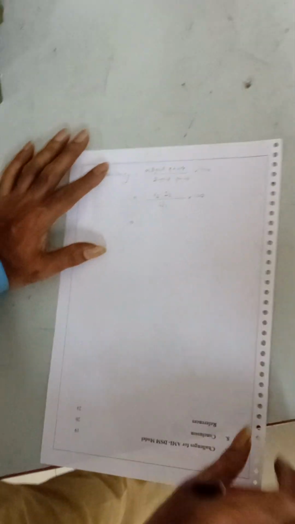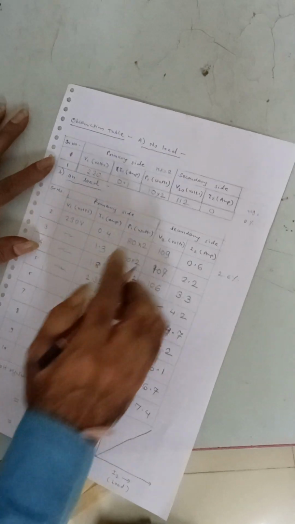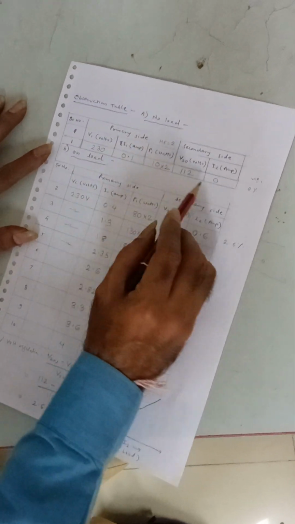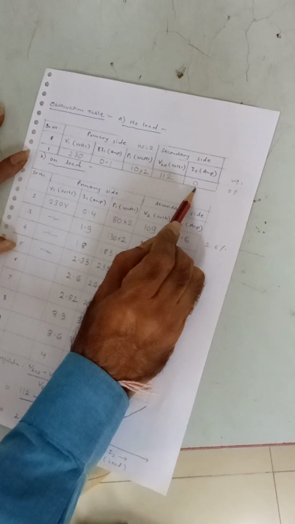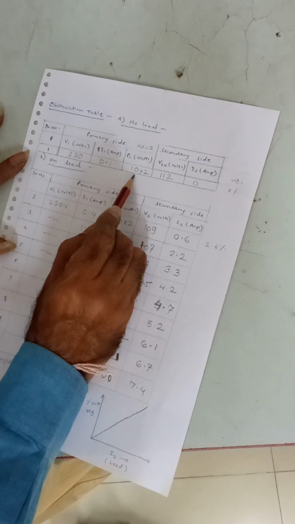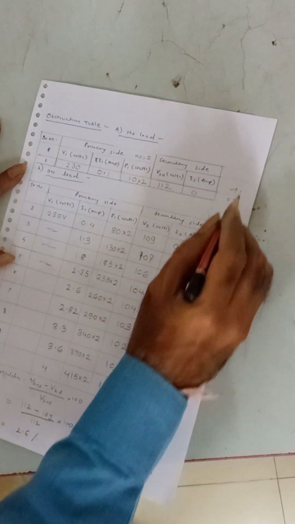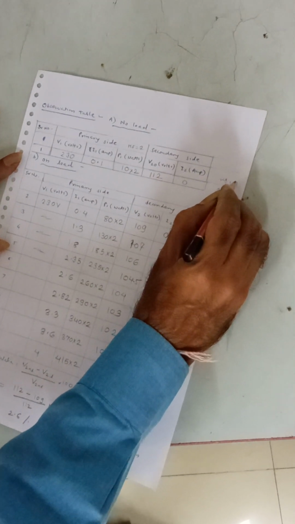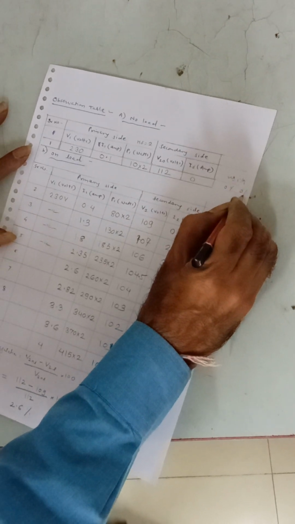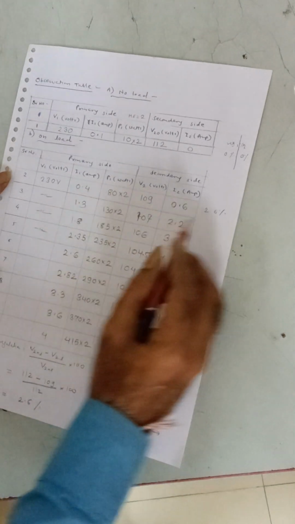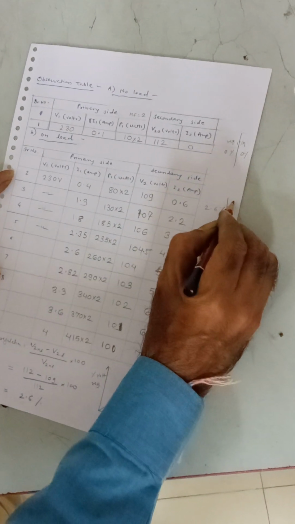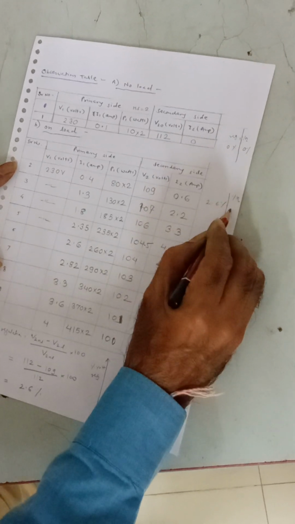So let us calculate it. For the first reading you will get output 112 into 0, that means output power is 0, divided by input power 20, so that gives you 0. So your efficiency again starts with 0%. Like regulation, percentage efficiency also starts from 0%. Okay, so we will calculate the percentage efficiency for the second reading.